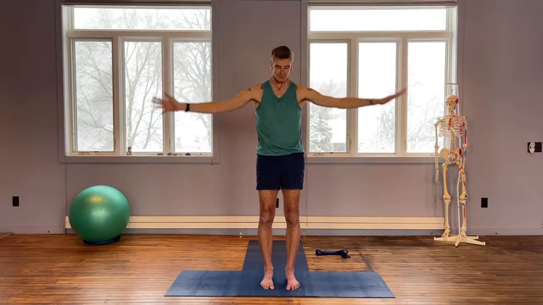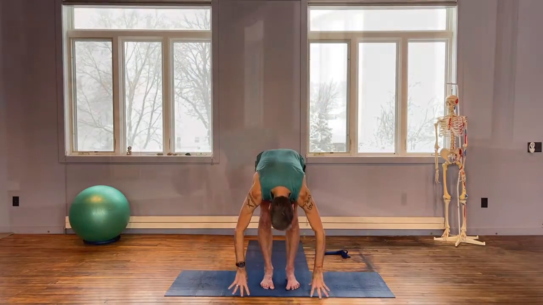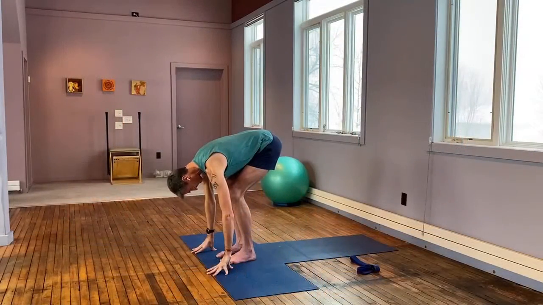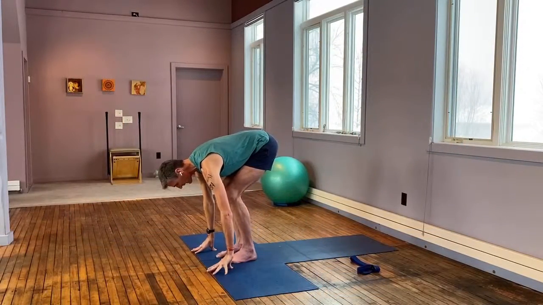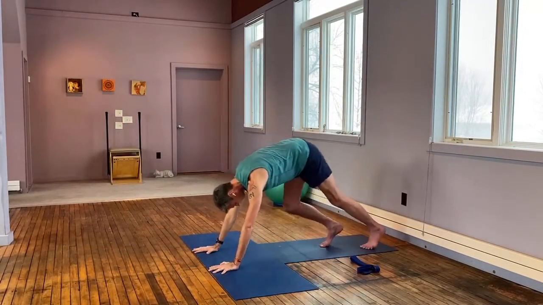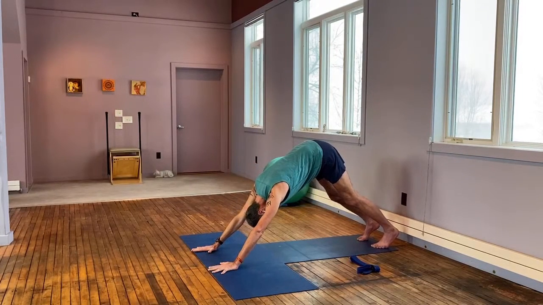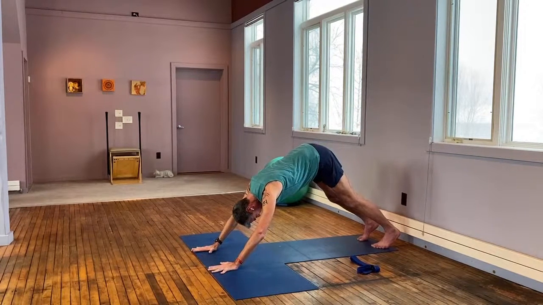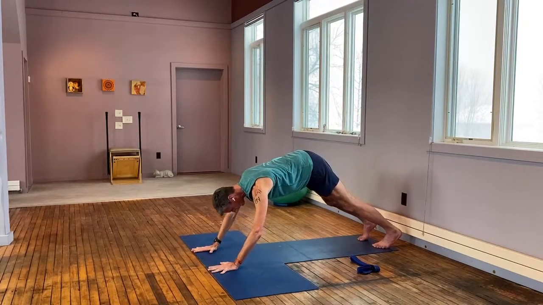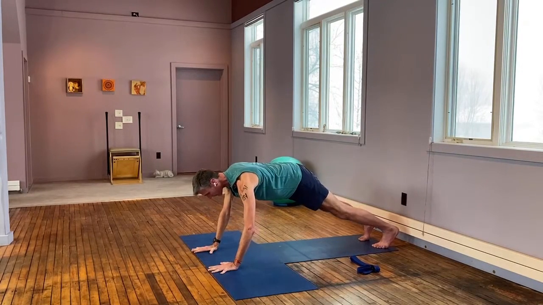Inhale, folding. Exhale, gorilla. Inhale, stepping back. Couple breaths here. Then with the next exhale, come forward to plank. Remember how you did plank earlier. We'll hold here for a couple breaths.